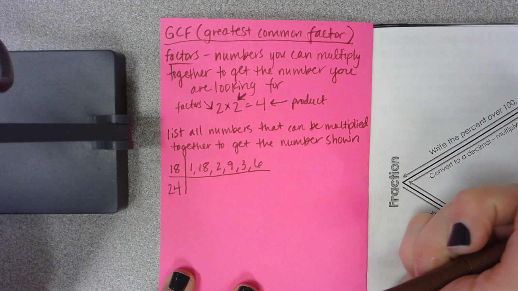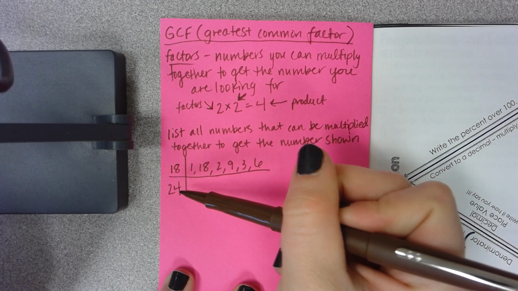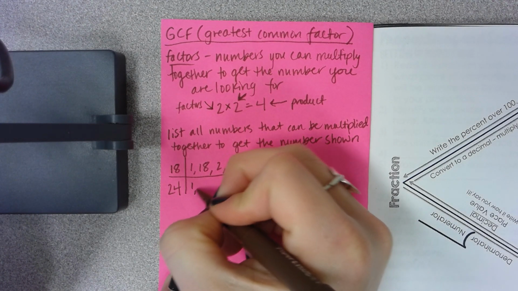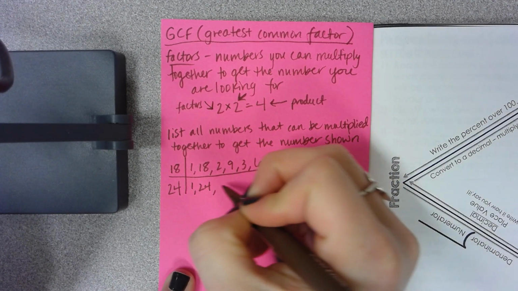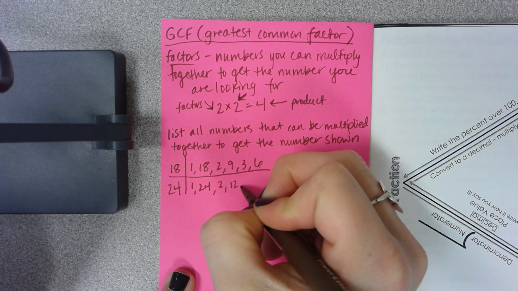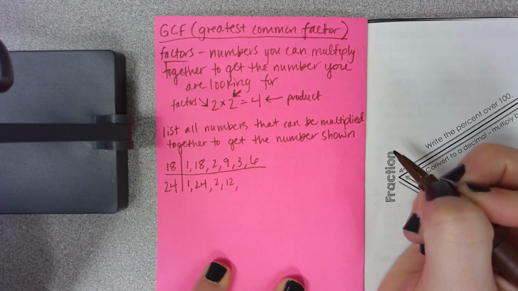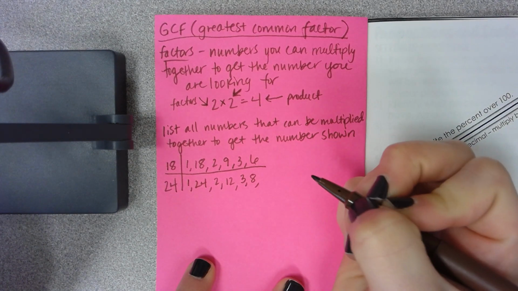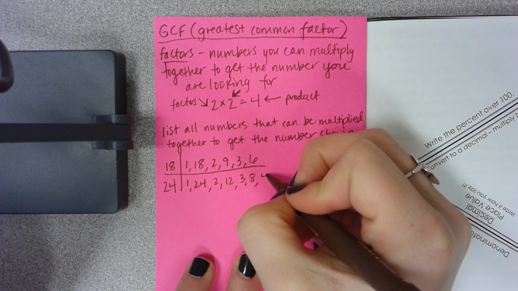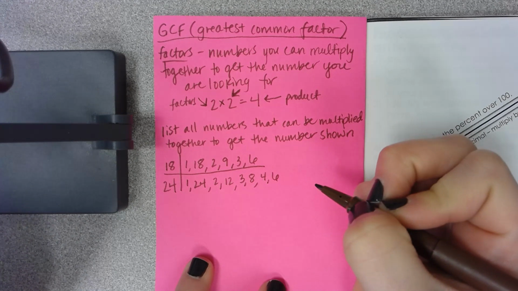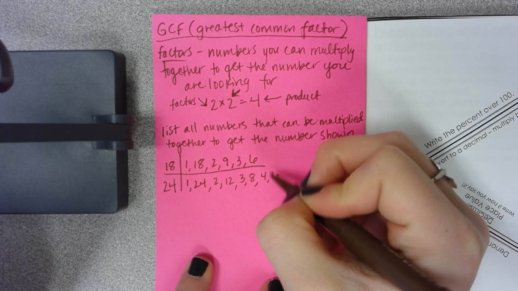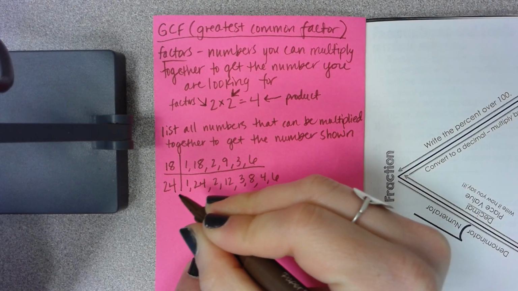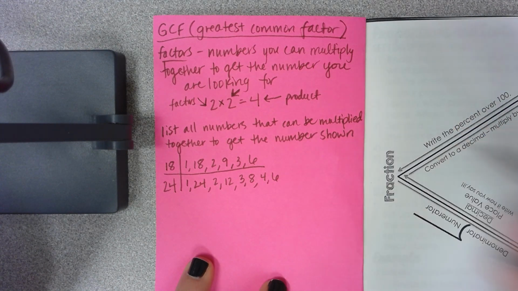Now I'm going to do the same thing with the other number, 24. I know that 1 times 24 gives me 24. I know 2 times 12 gives me 24. I know 3 times 8 gives me 24. I know 4 times 6 gives me 24. And because there's only one more number in between these two that cannot be multiplied by anything to get 24, I know I've listed all of my factors, okay?